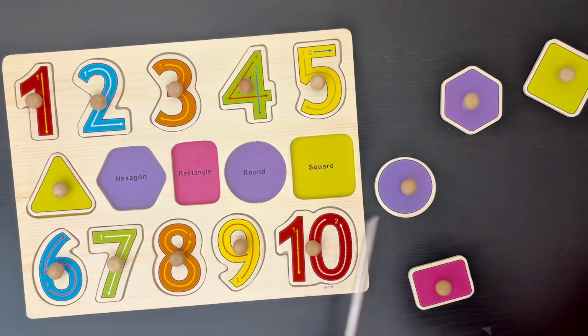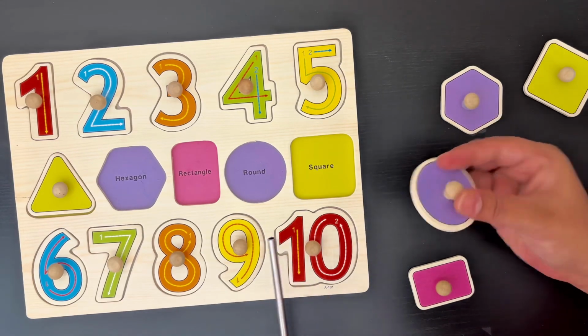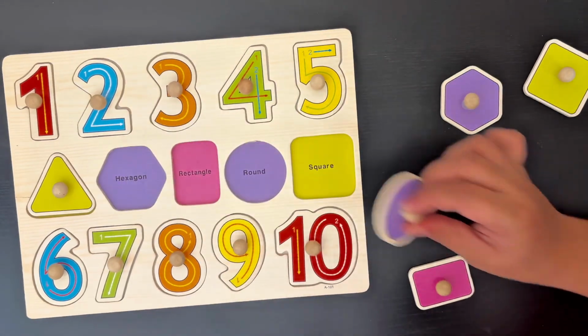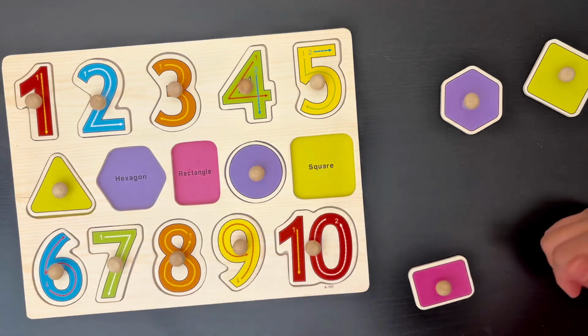Now it's a purple round circle. This is the circle? No. Then this is the purple circle. Yes.